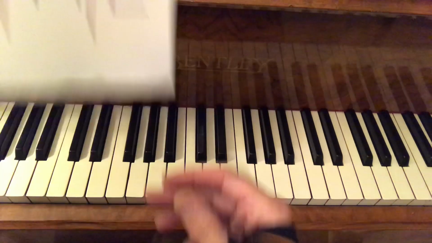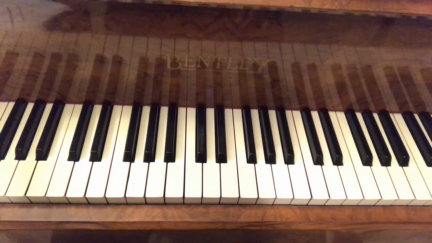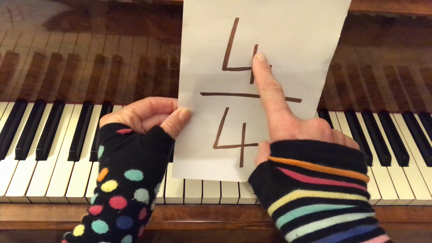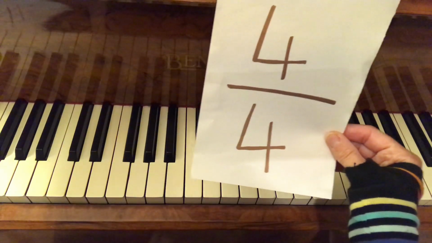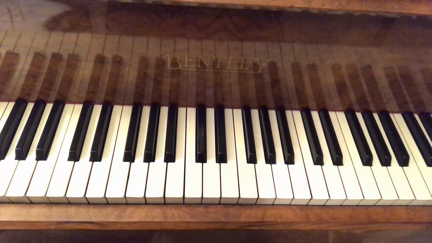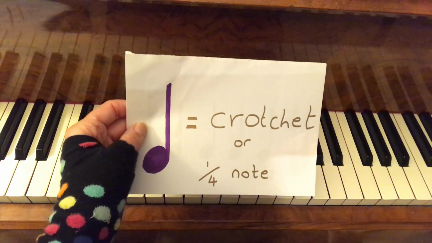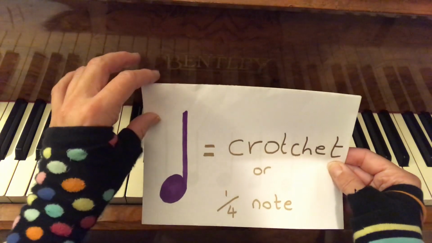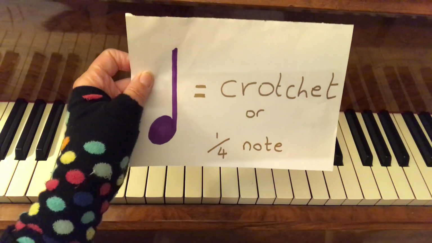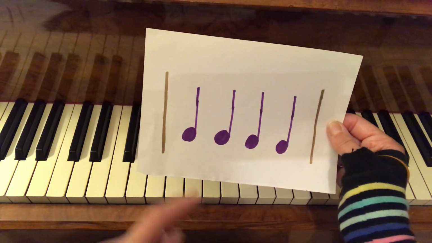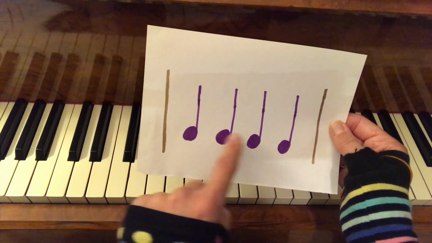Okay, we're playing this in 4/4 time. So 4 beats in a bar, they're crotchet beats. You remember our crotchet is written thus. So in 4/4, each bar, which is between the bar lines, is made up of 4 crotchet beats.